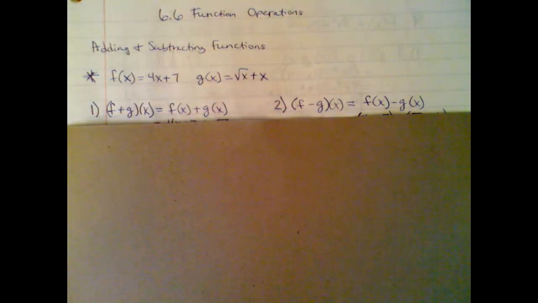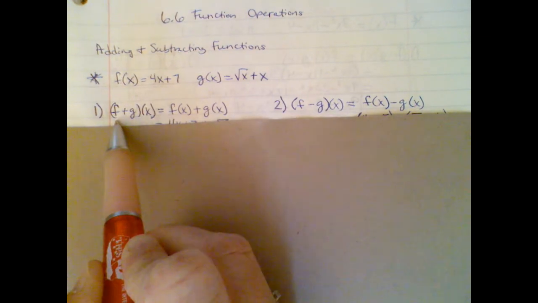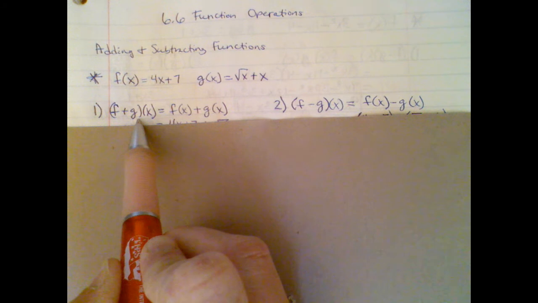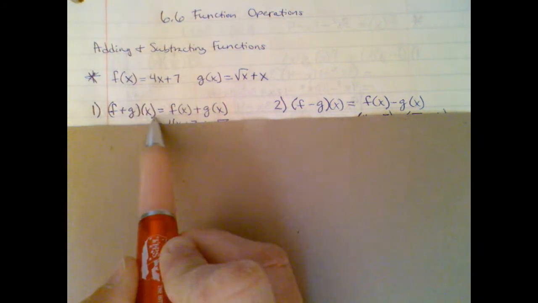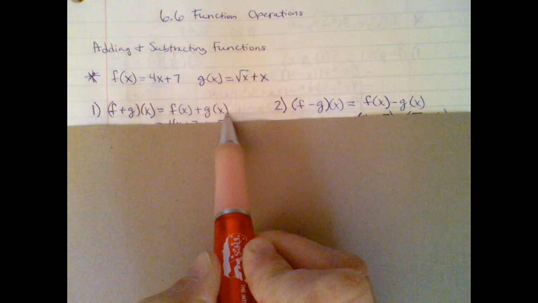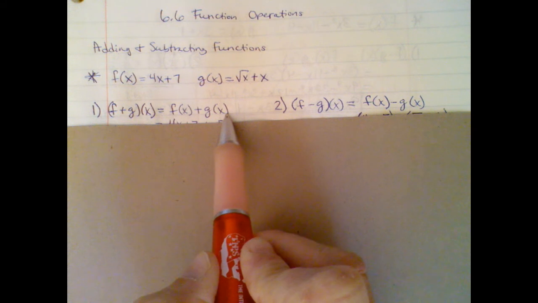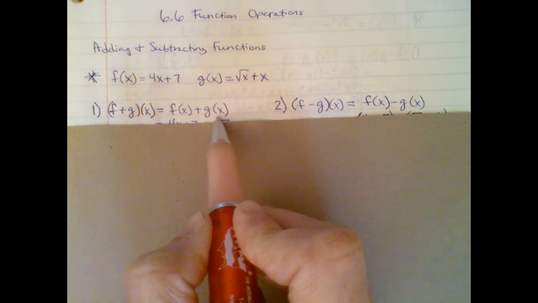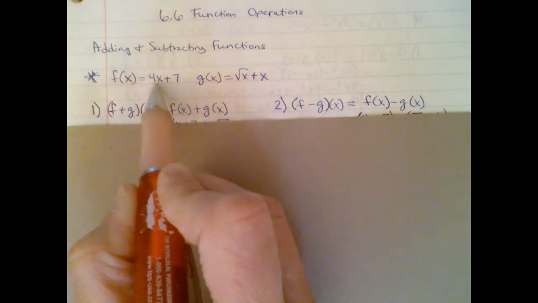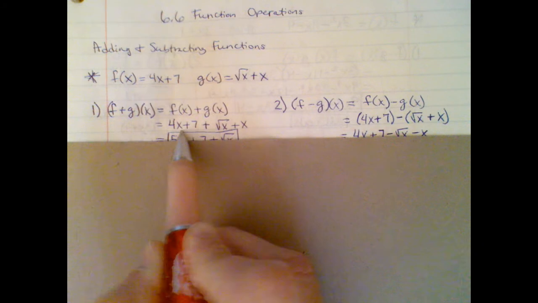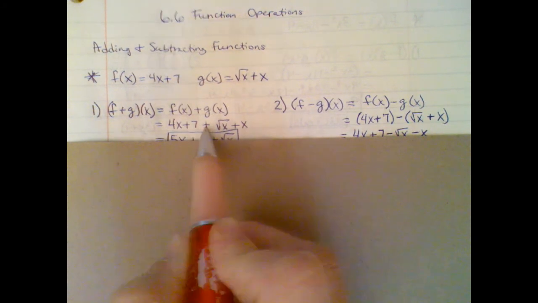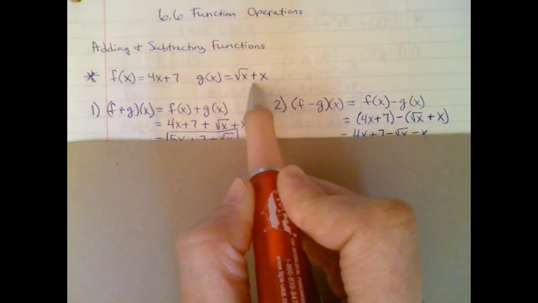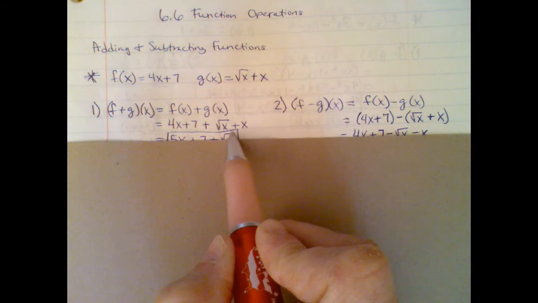To start off with, this is saying the f function plus the g function. We can have it written like this, or they can distribute it and have it look like this. So we have our f function and we want to add our g function to it. Our f function is 4x plus 7, so we plug that in, and then plus our g function, which is the square root of x plus x, so we substitute that in.